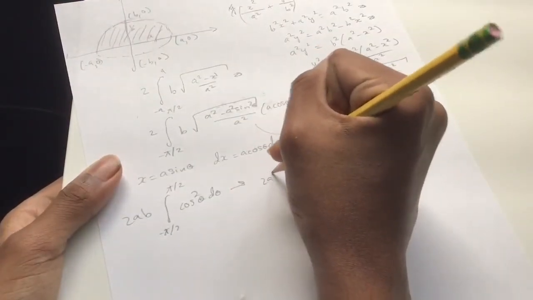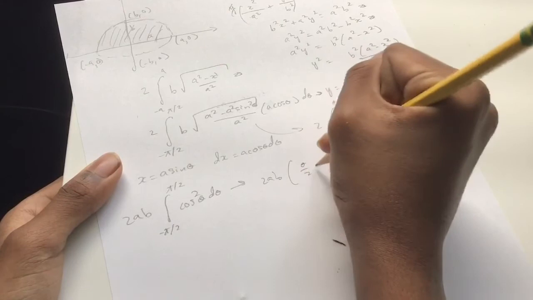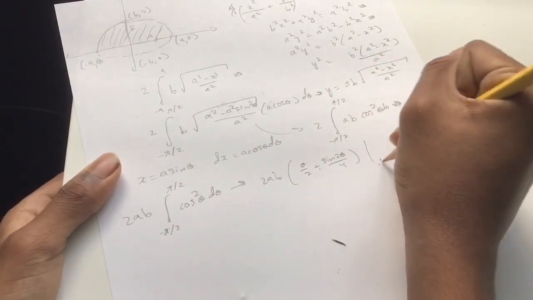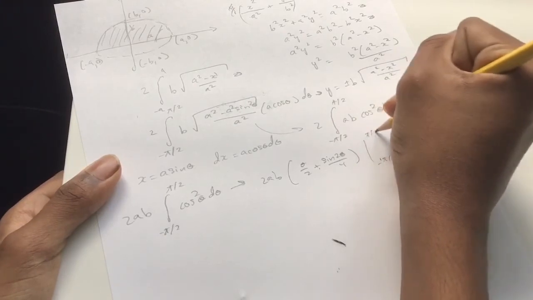And now we're at the home stretch. All we have to do is integrate cosine squared theta. I mean, this is easy to do. It's just the integral of 1 plus cosine 2 theta, break it up into two integrals, and then it's easy from there. But we'll just use the formula here. It's theta over 2 plus sine 2 theta over 4. Of course, evaluated from negative pi over 2 to pi over 2.